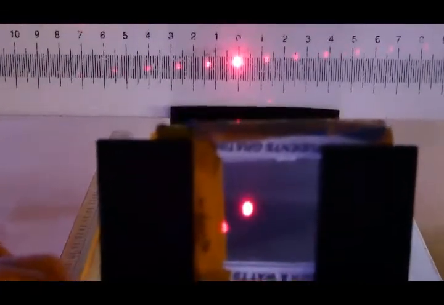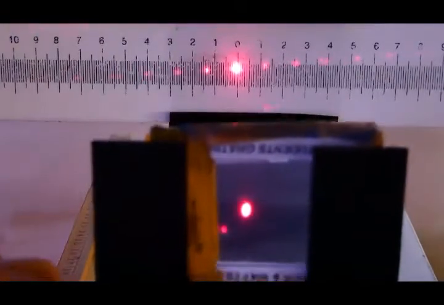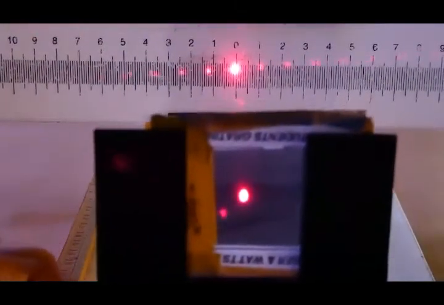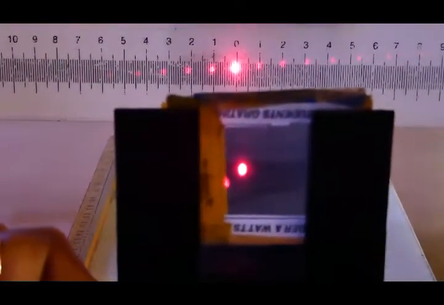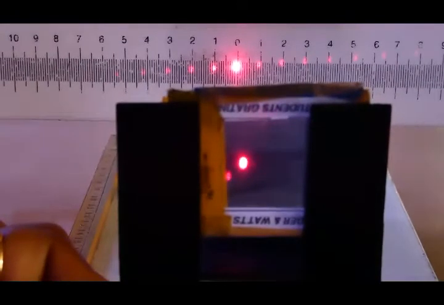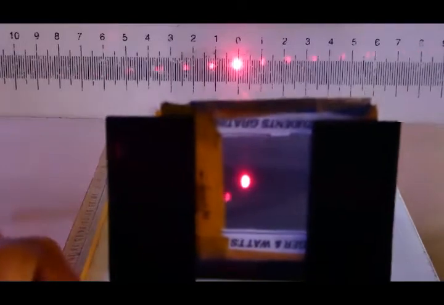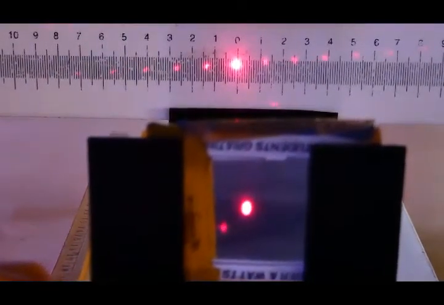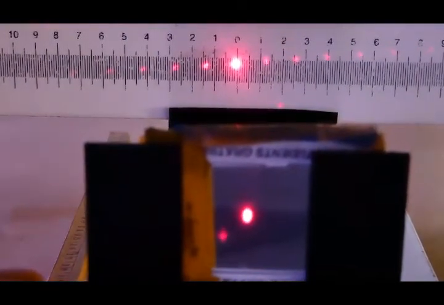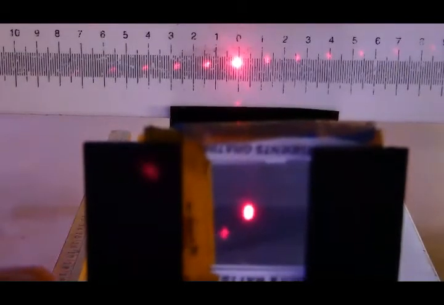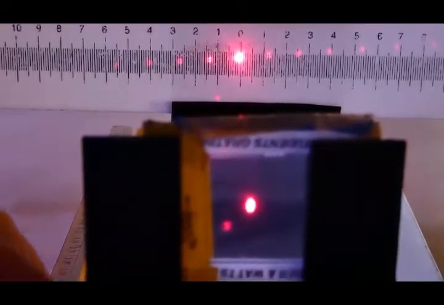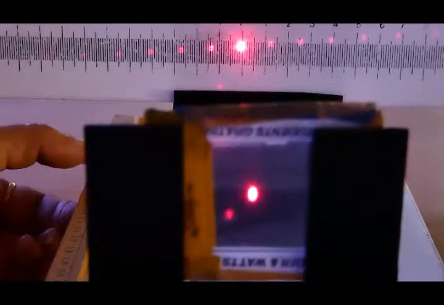You can observe the convergence and divergence of the orders with respect to the central maximum. The orders on the left side and right side come very close to the central maximum when I move forward. When I move back, they diverge from the central maximum. Therefore, you have to measure the distance between the grating element and the screen.